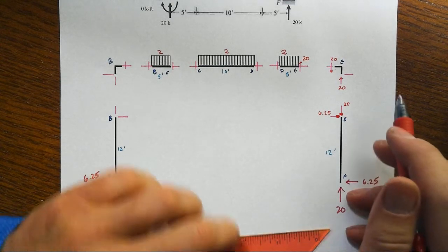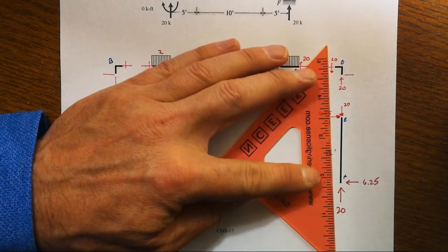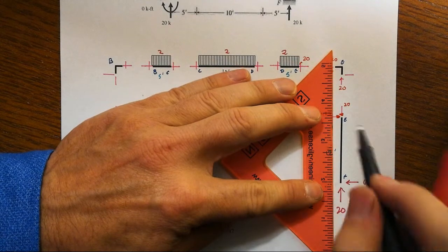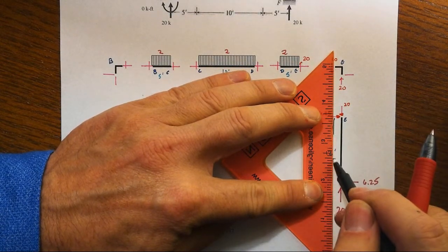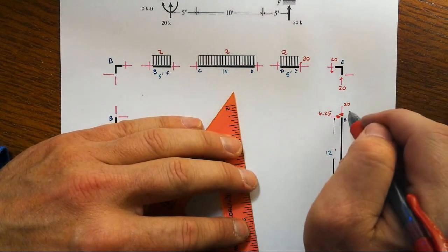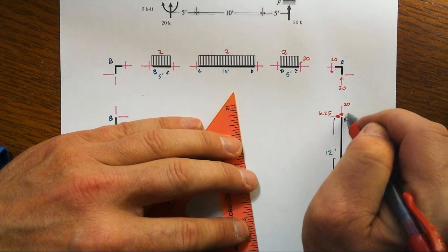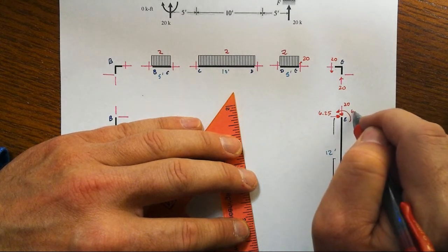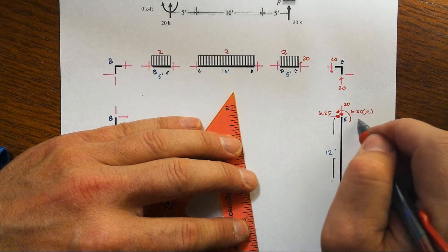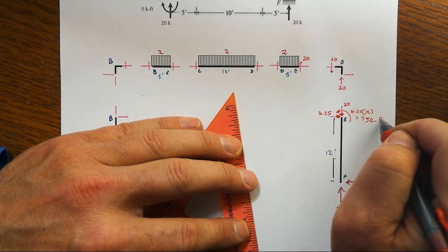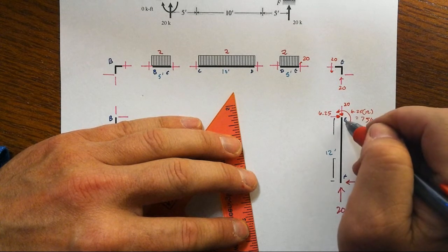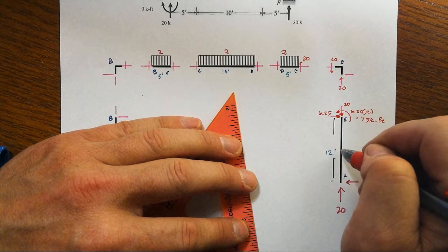Now the thing is that when you look at that column and those 2 shears, we end up with a clockwise couple, and so we're going to need to resist that with a moment that would be equal to 6.25 times our 12 feet, and that would be 75 kip feet for that bending moment at the top of the E end of that column EF.